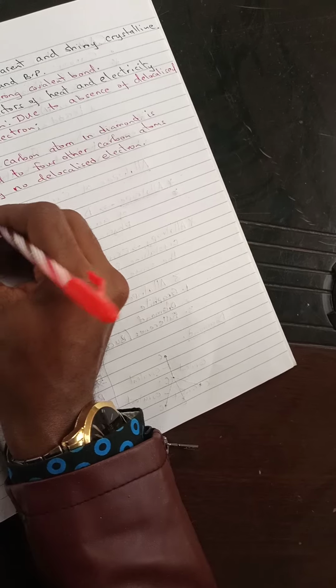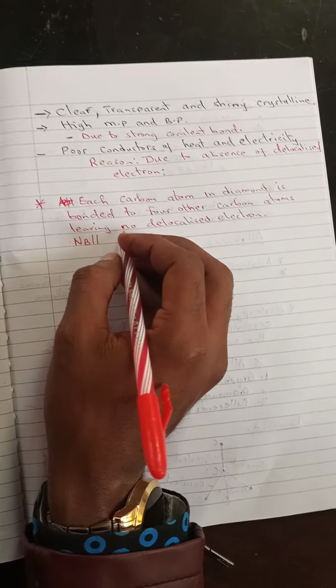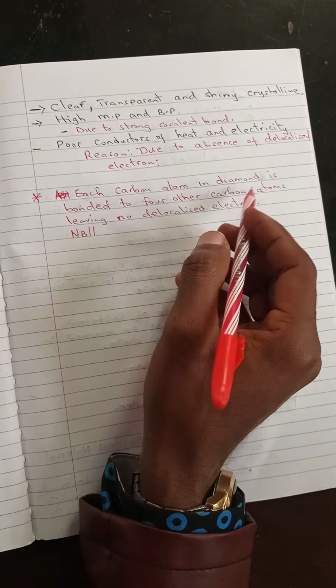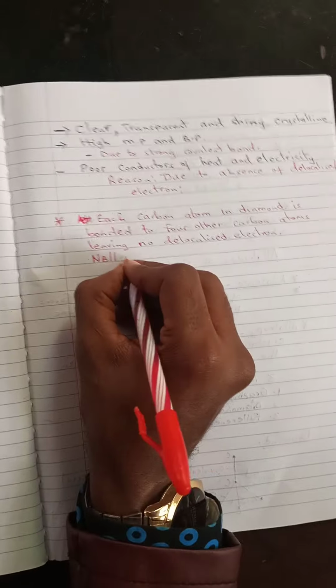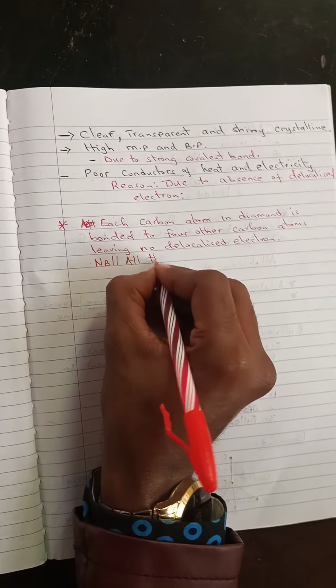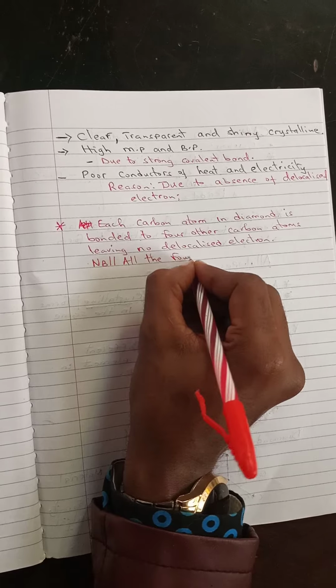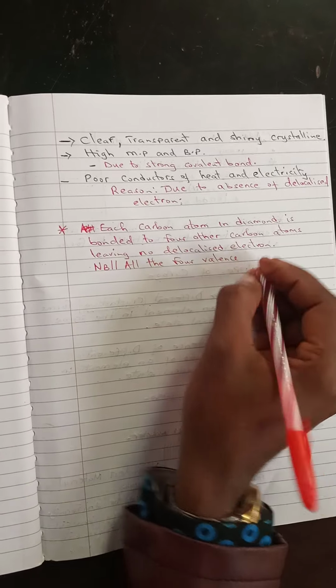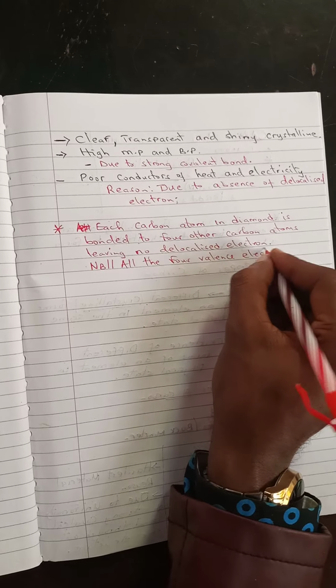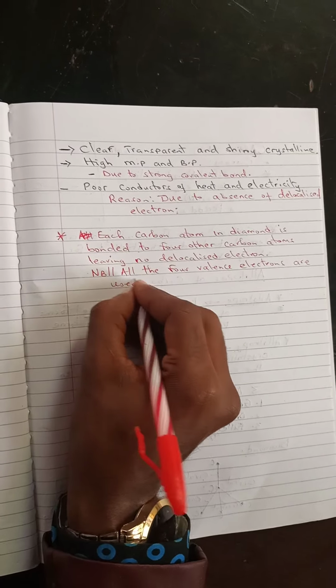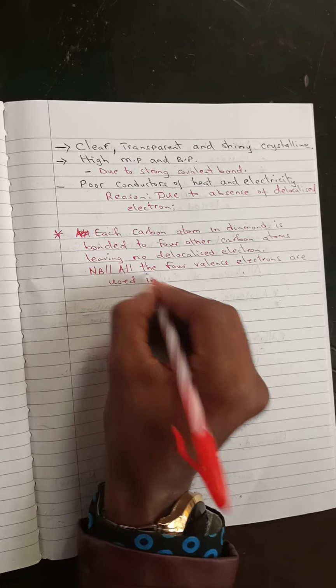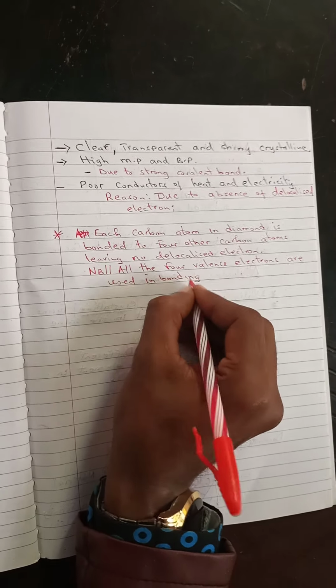A very important thing here: because each of these carbon atoms is bonded to 4 other carbon atoms, the 4 valence electrons in the carbon atom are all used in bonding. All 4 valence electrons are used in bonding. This is an important thing you need to note.